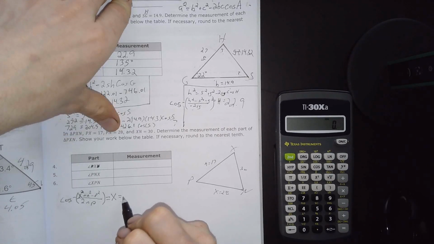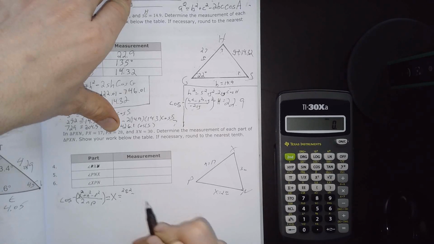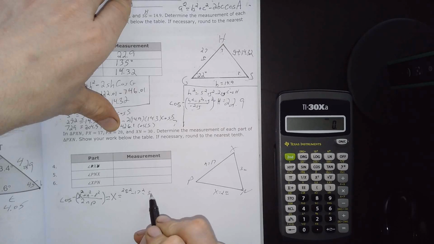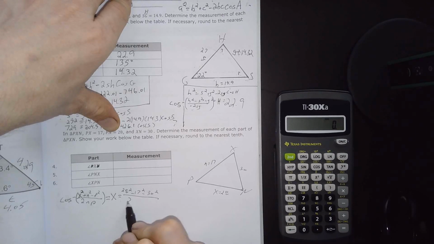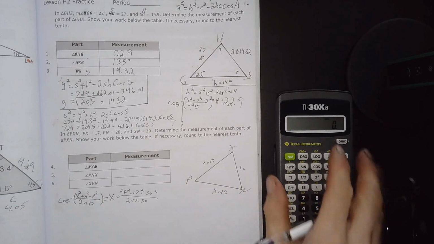Okay, so we have x is 28 squared minus 17 squared minus 30 squared divided by 2 times 17 times 30. And after we plug all that in, we'll get x.